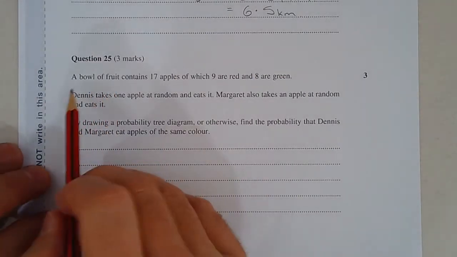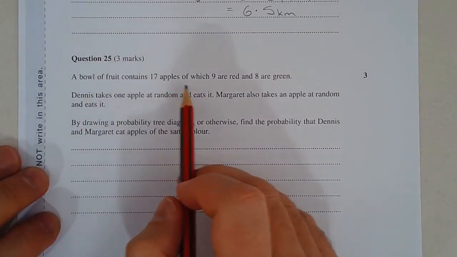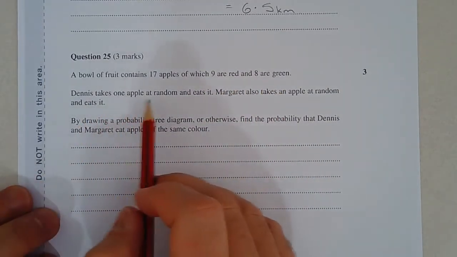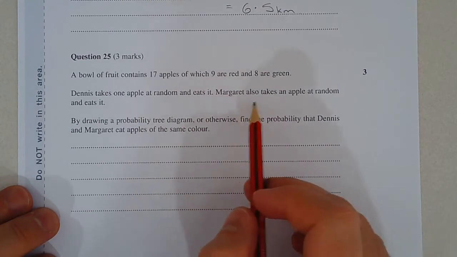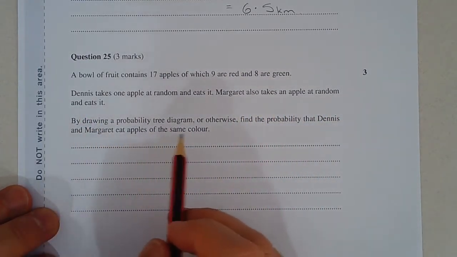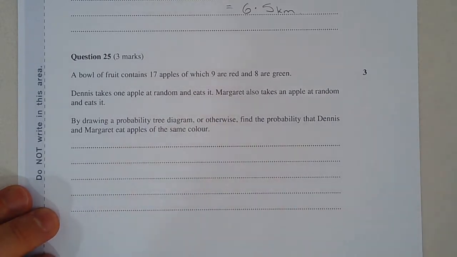Question 25. A bowl of fruit contains 17 apples, of which 9 are red and 8 are green. Dennis takes one apple at random and eats it. Margaret also takes an apple at random and eats it. By drawing a probability tree diagram or otherwise, find the probability that Dennis and Margaret eat apples of the same color.